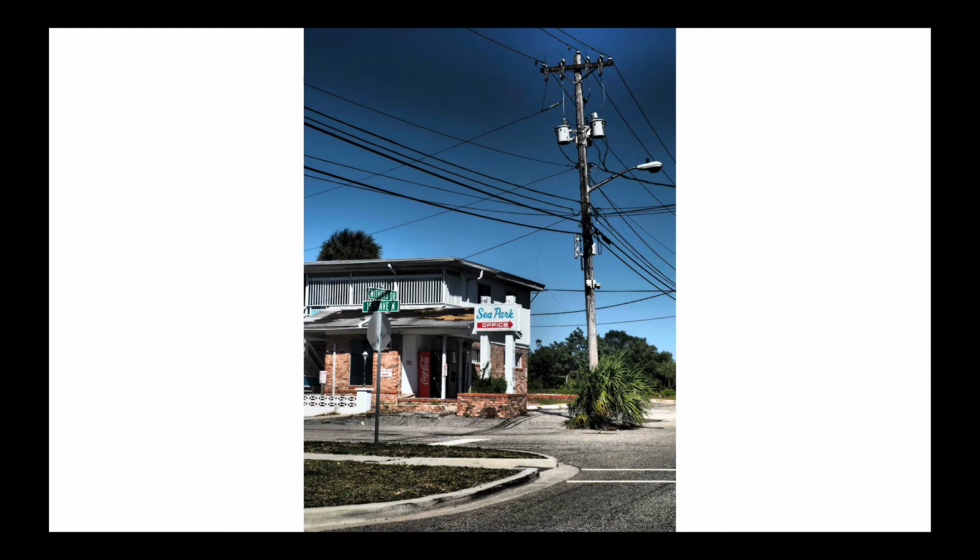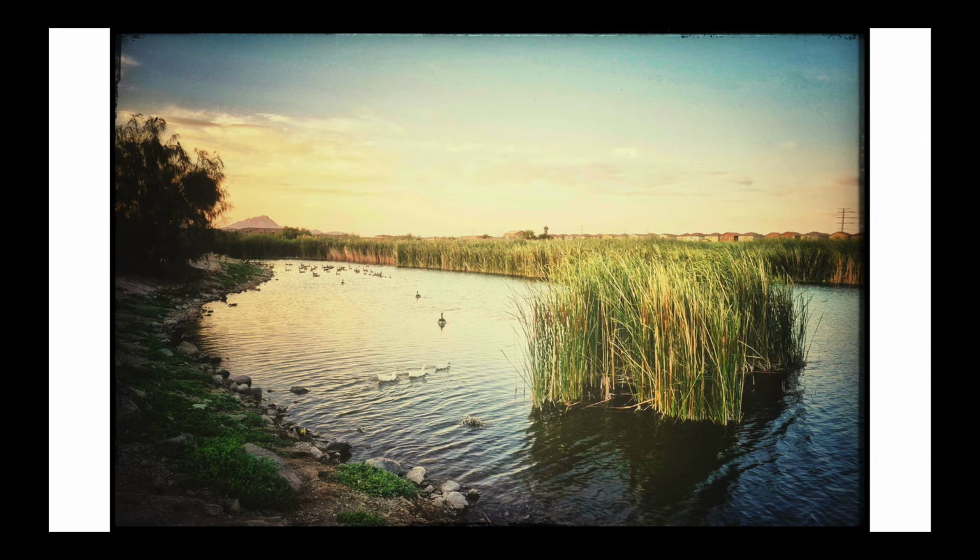And then all just the congestion of power lines up above. Classic city shot, lots of lines, and the shadow starts to become shape. The ducks are an implied line. They're following the goose or the geese.